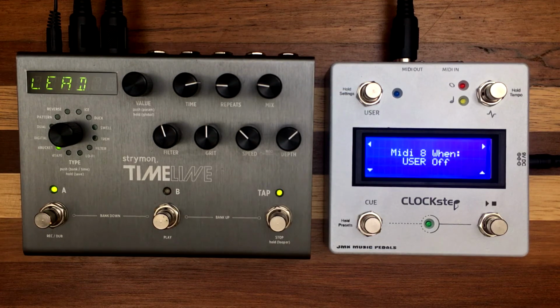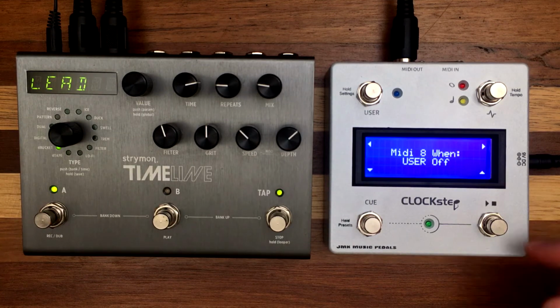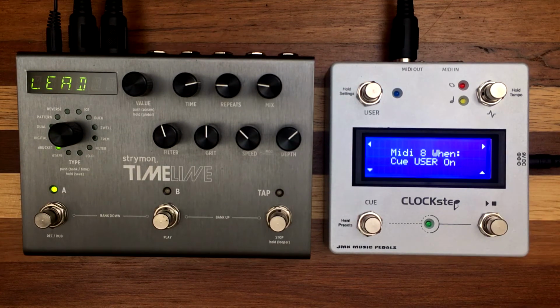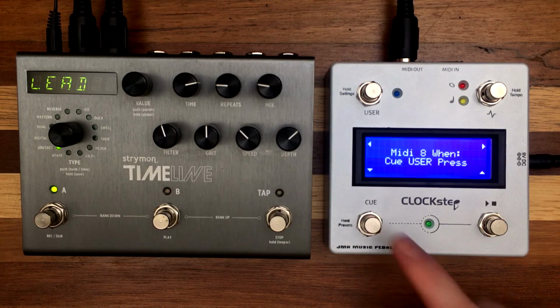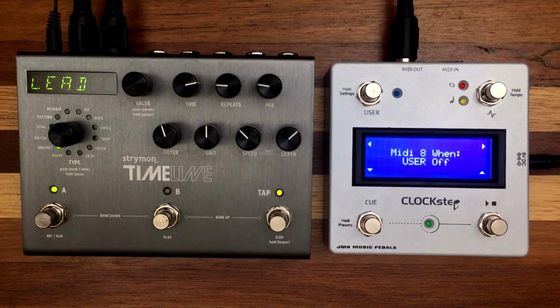Now about the name that appears on the screen when you stack a bunch of commands on the user switch. This is an automatic feature that uses rules to prioritize which name will appear. If you have a pair of queue user on and off commands, those will be the names chosen first. If those don't exist, then comes queue user press. Then the regular on off, and finally the regular press. In other words, queued commands always get the spotlight, and toggles are more important than single presses. All things being equal, the first command in the list will be chosen.